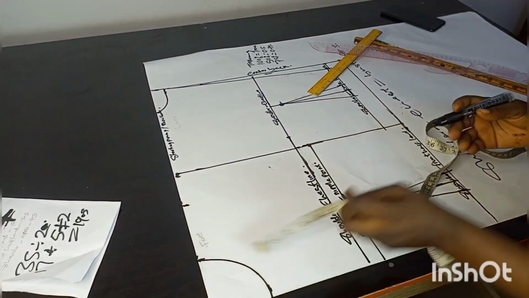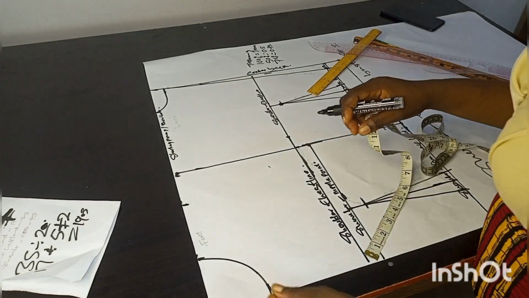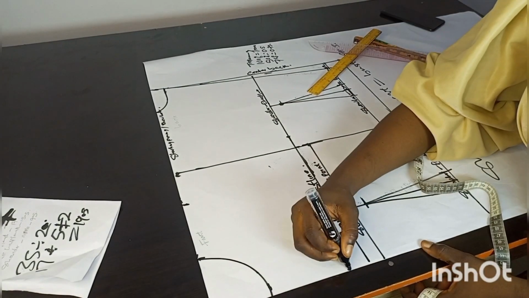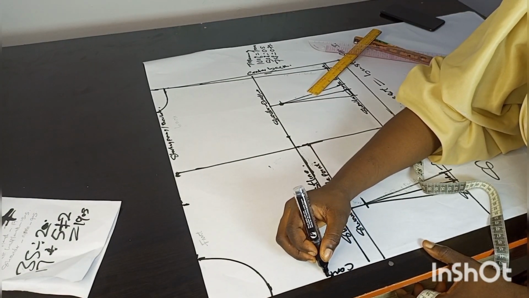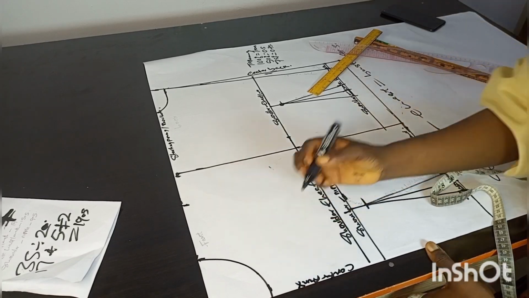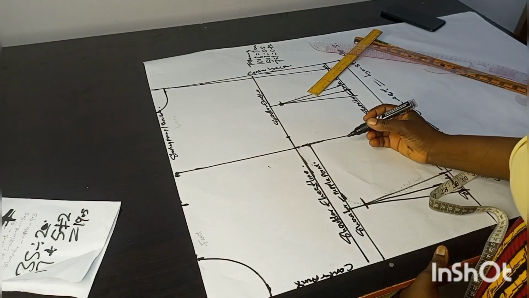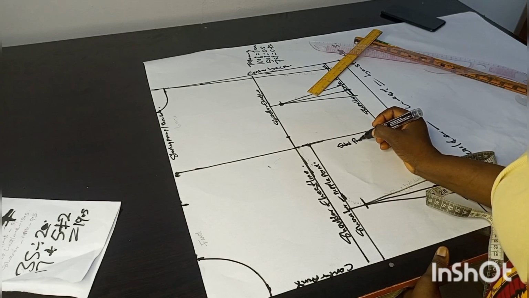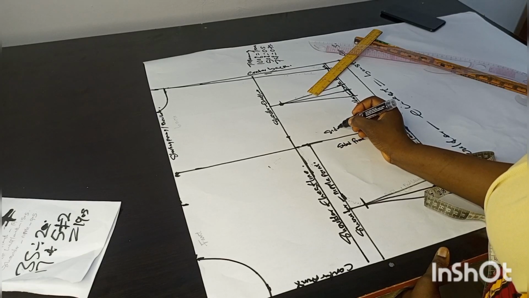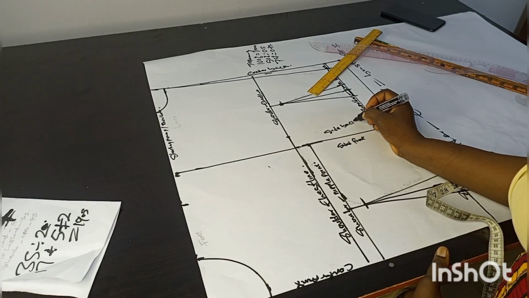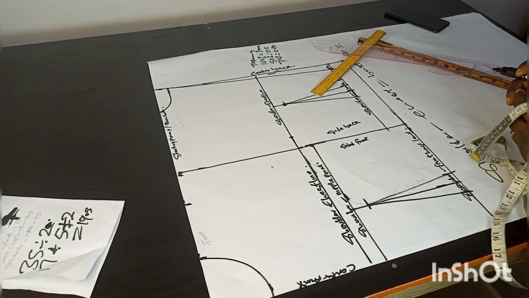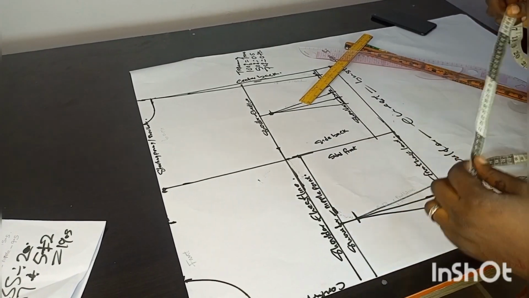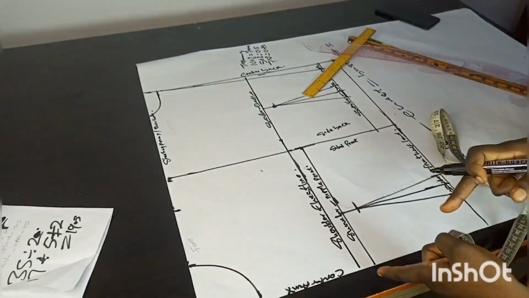Now remember, whenever you are taking any measurement, you must start from the center front to the side front. Now here, what I have here is my center front. What I have here is my side front. The side front and the side back are meeting each other, they are close to each other, unlike the center back and the center front. So whenever you are placing any measurement on your pattern, start from the center front or start from the center back.